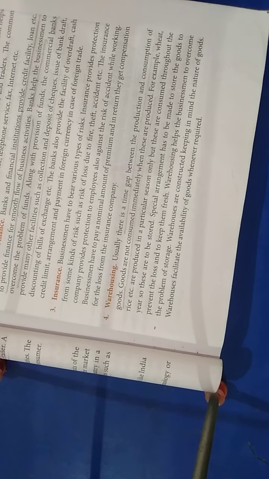Suppose I will give you one example: we all eat wheat and rice throughout the year, but the production of wheat and rice takes place in a particular season only, while the demand is throughout the year. So how are we getting wheat and rice throughout the year? The wheat will get ready after March, in the month of May, and the rice will get ready in winters only.